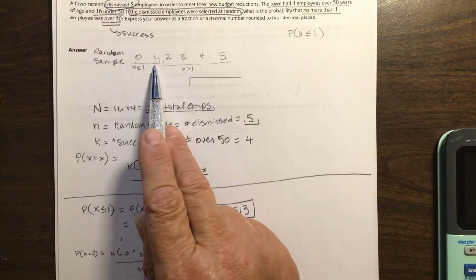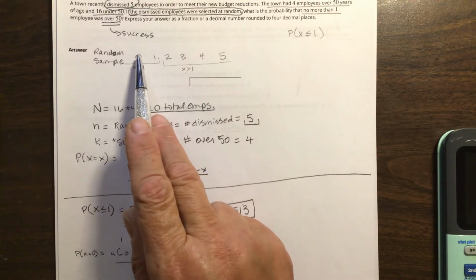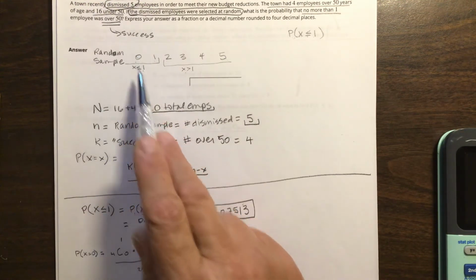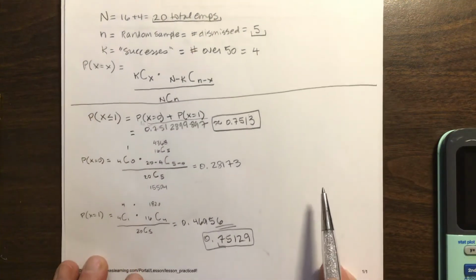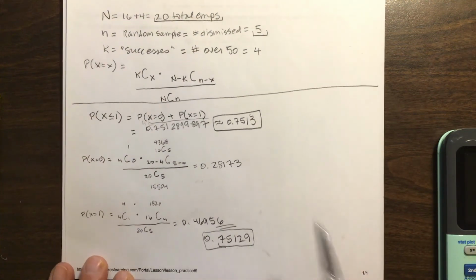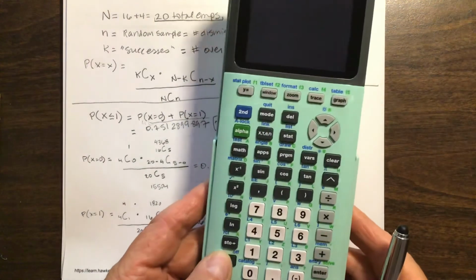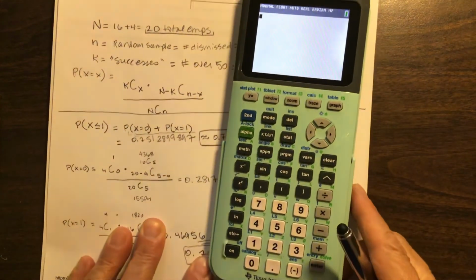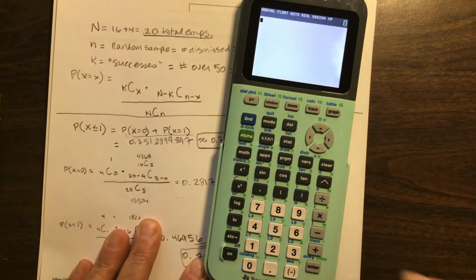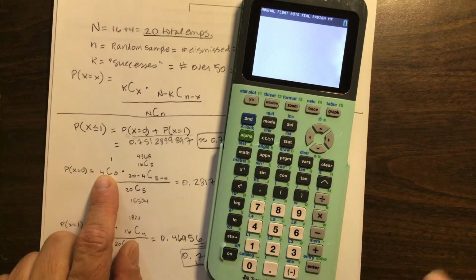Just be thinking about why we don't have to do 1 minus. Because this time, we definitely only want to calculate x equals 1 and x equals 0. We don't want to have to do all of these. So down here is where I did that work. And this time, I'm going to show you on a nice calculator like we had used in the classroom, and some of you have, how to do this function.